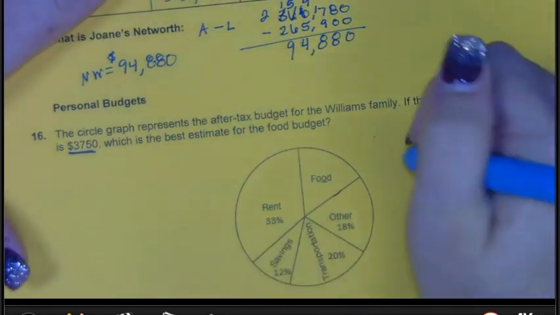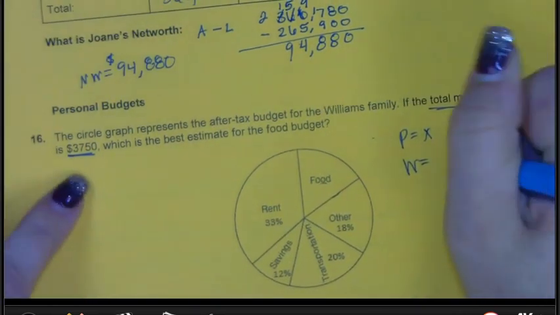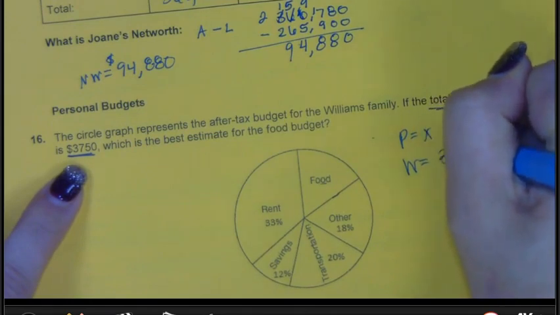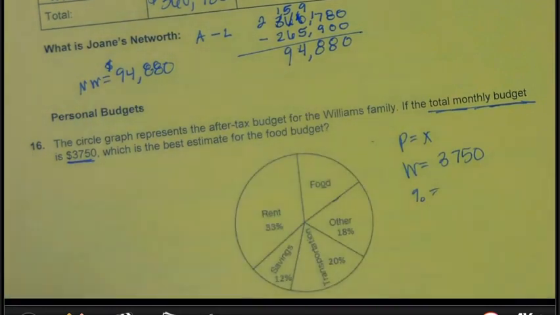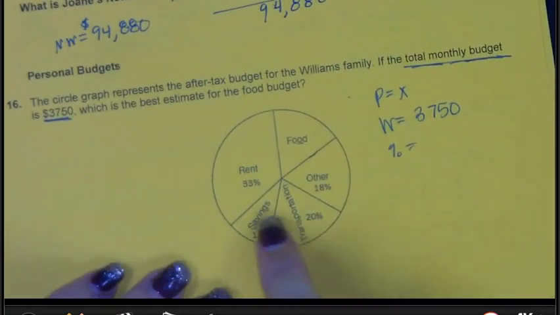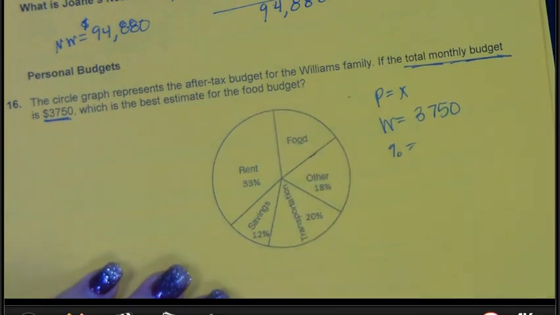Okay, so it sounds like I'm looking for my part. I don't know my part. I know my total budget is $3,750, and I want to know how much I spend. So what's the best estimate on that? I need to look to see where food is, and I see that food is right here, and I don't have a percentage.